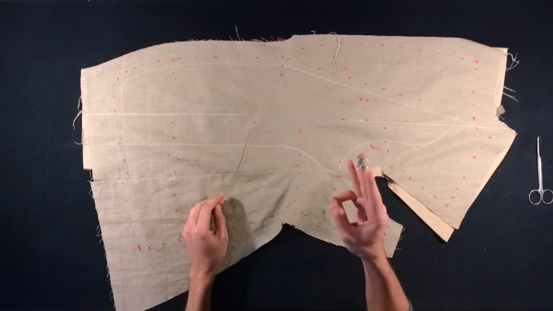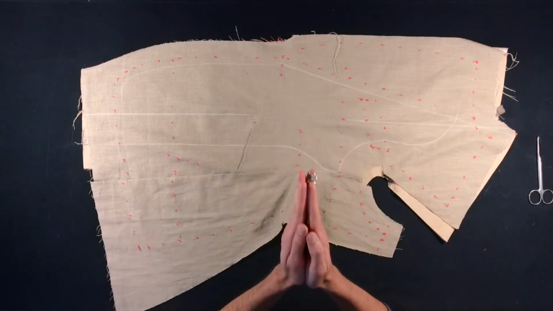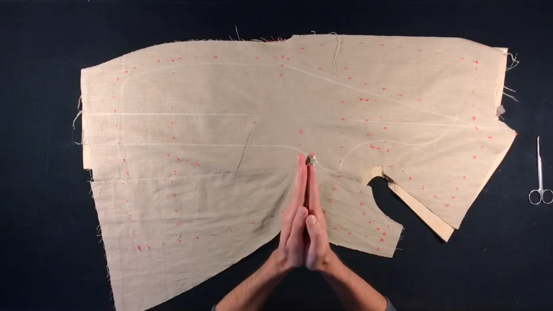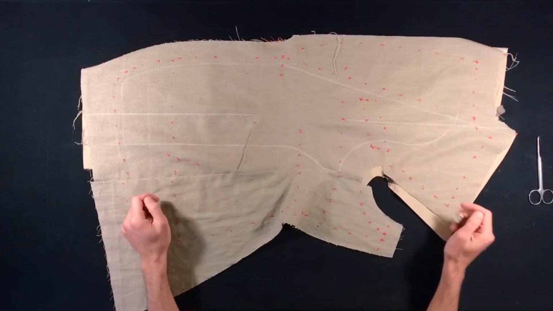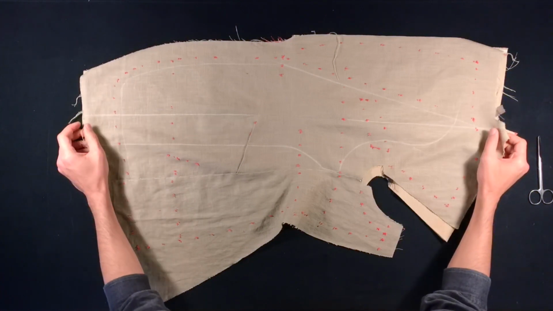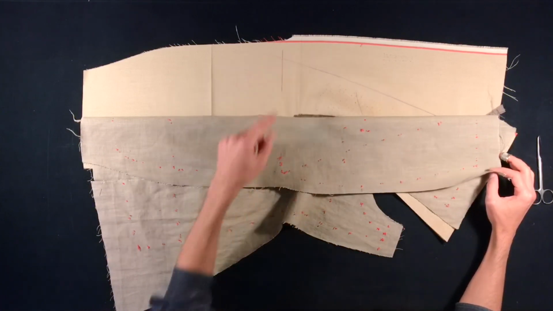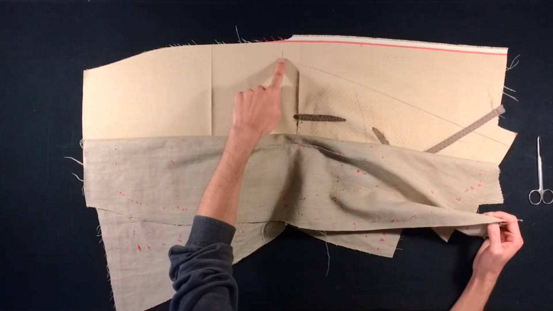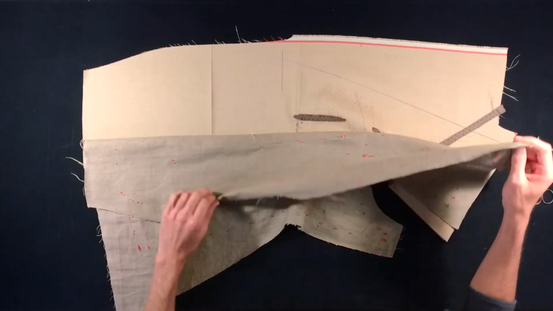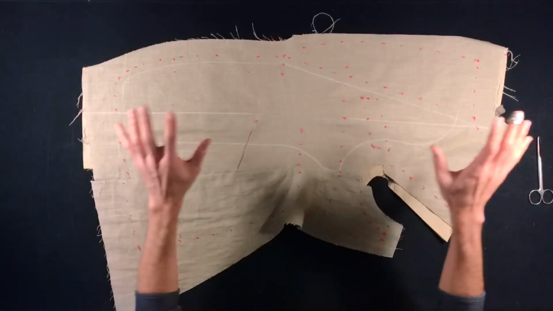Very simple. 3 steps are going to make canvassing the most simple, straightforward process you've ever encountered. Those 3 steps are the following. First of all, we're going to pin our reference points that we marked when we cut out the canvas. Those are the dart, the first button, and the break line. By pinning those down, we establish the vertical axis on both layers.